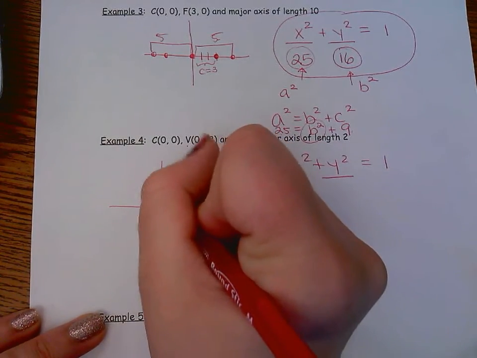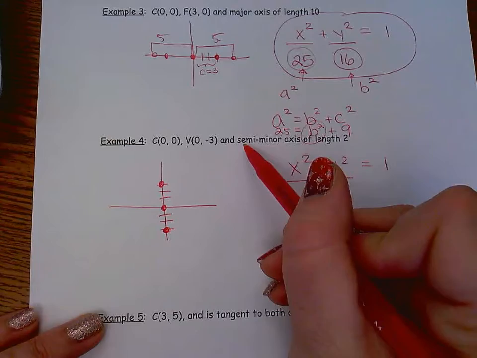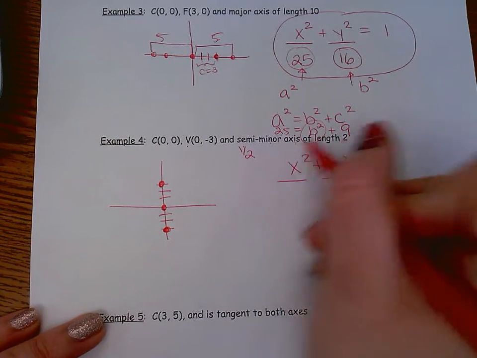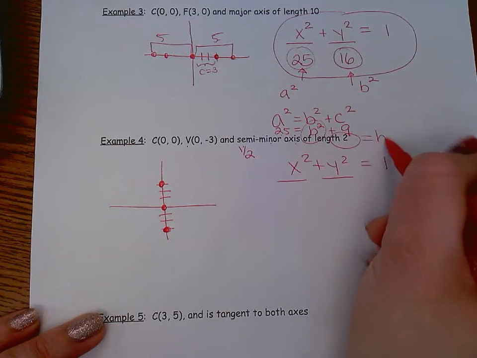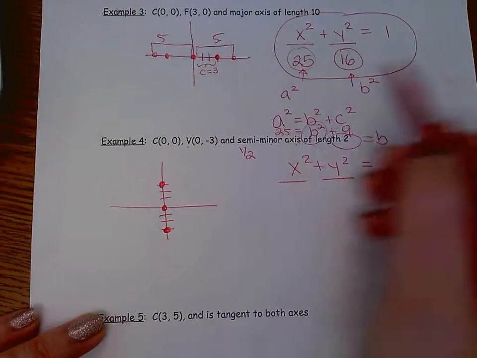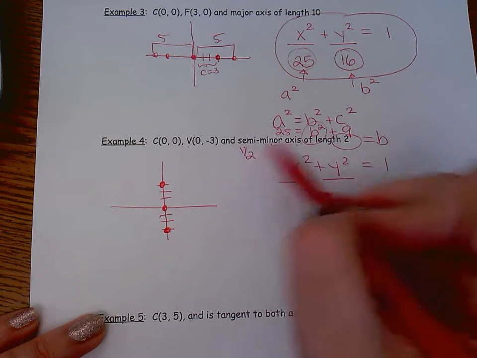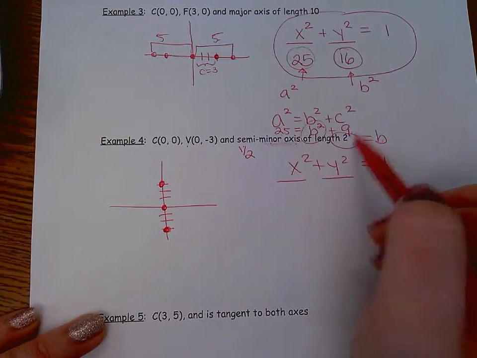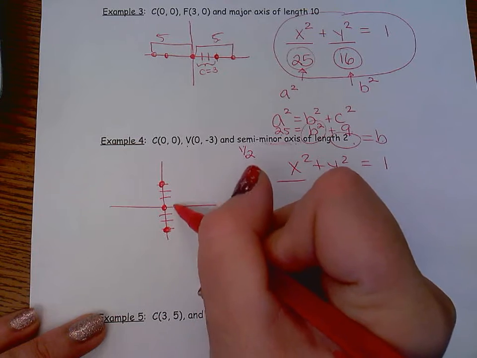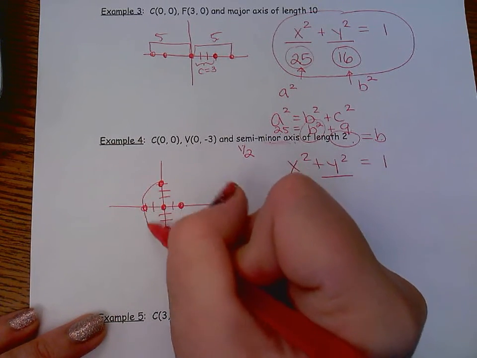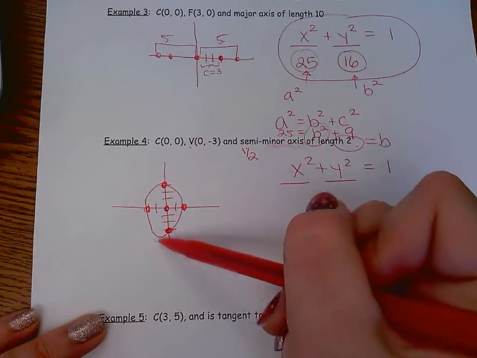All right, the semi-minor, so half of the minor axis, has length of 2. That must be my b value, right? Half of the minor axis. The minor axis is 2b, so half of it is b. b is 2. This is 3, so that tells me that the 2 must go in the other direction, and there's my ellipse. So this is a vertical ellipse.